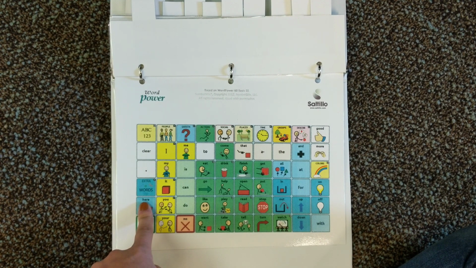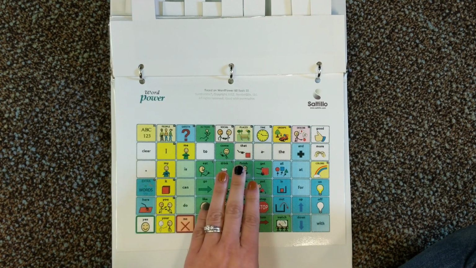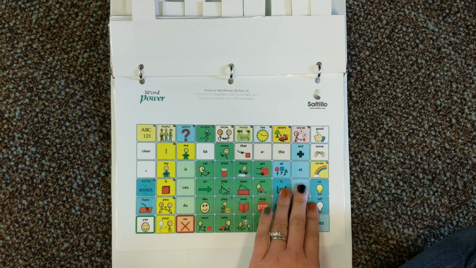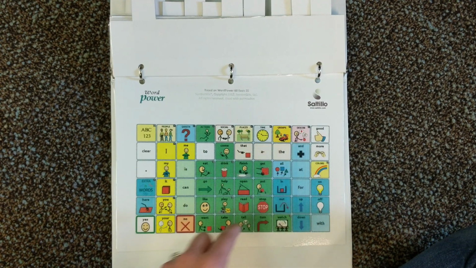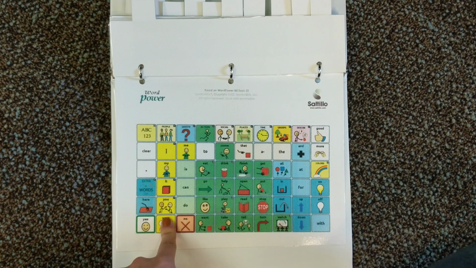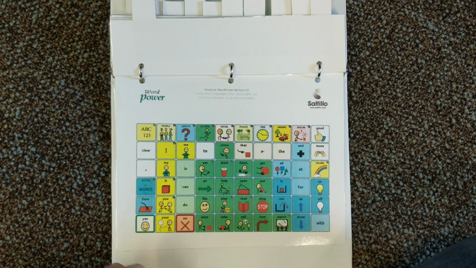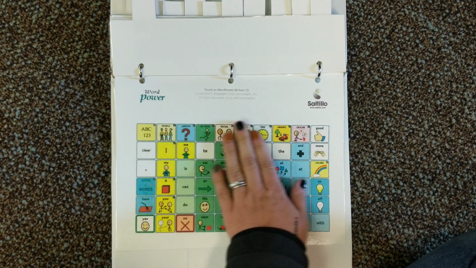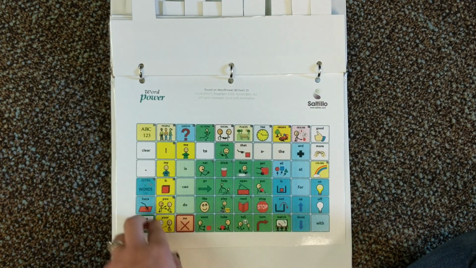The words are color-coded. So like actions are green, the prepositions are blue, describing words are pink, nouns are typically like yellow, and then there's yes, no. So this is what would typically be seen on the iPad.